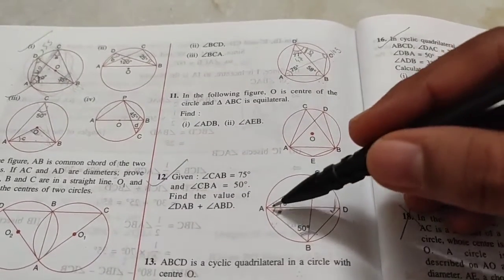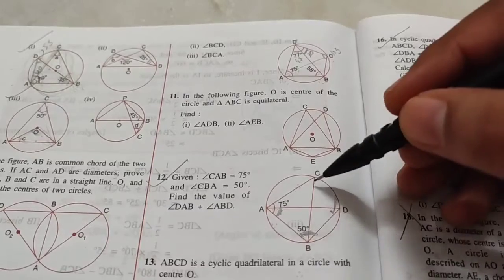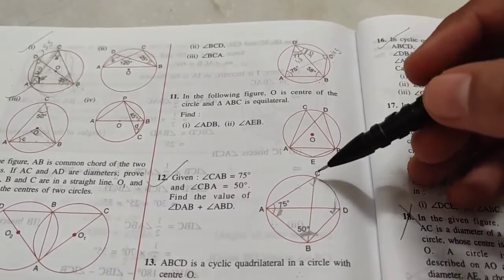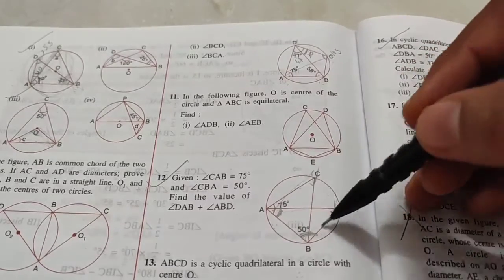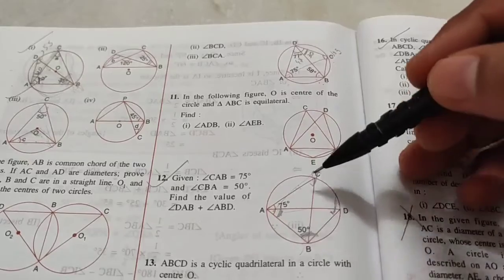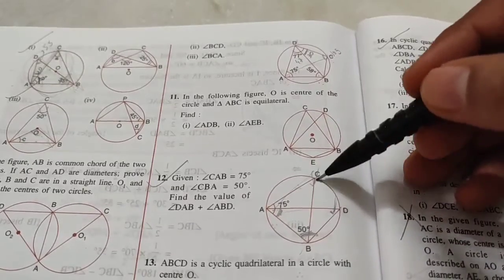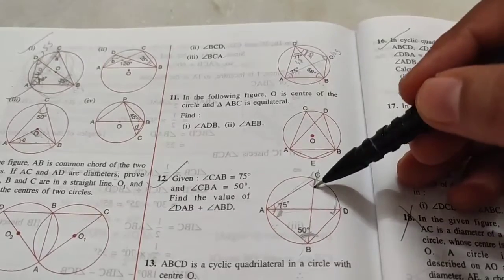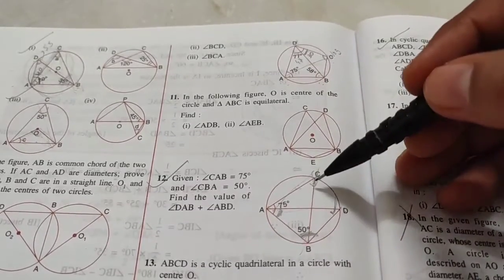Well, won't angle ADB be the same as ACB? Angles in the same segment. See, ACB and ADB both end with AB, and both of them have C and D vertex points at the circumference. So yeah. Now my target is to find angle C out here. How do I find that?